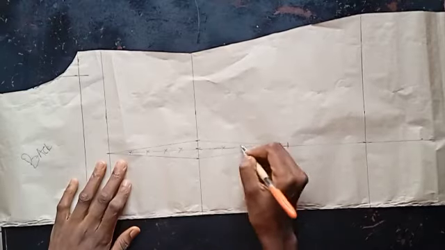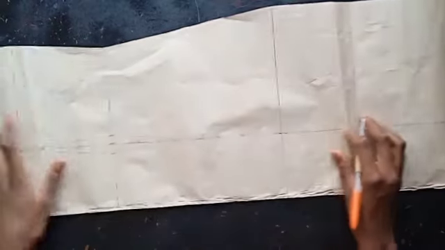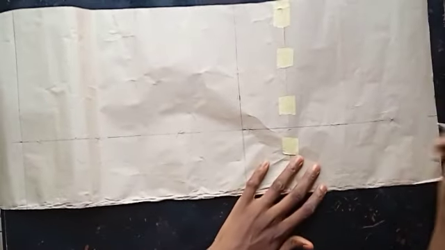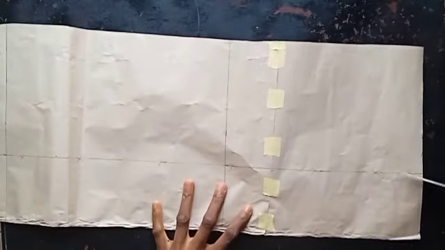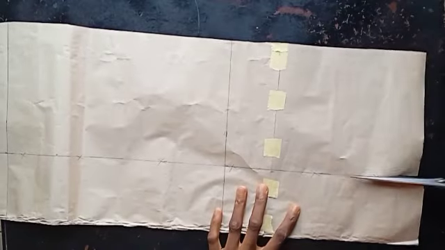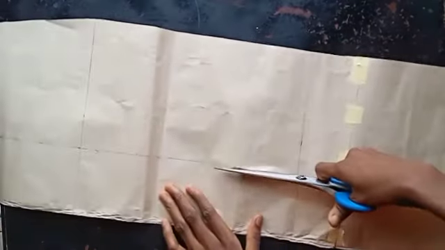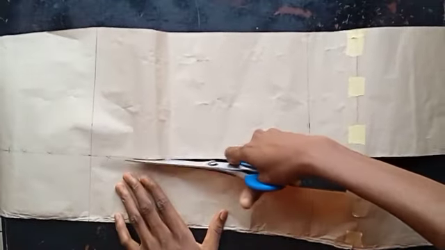So this is it right now. I'm marking the star to show you the bust apart measurement that I drew all the way to my hemline, okay? So I'll be using my scissors now to manipulate that bust apart line so it gives that very fit that we want for the back.